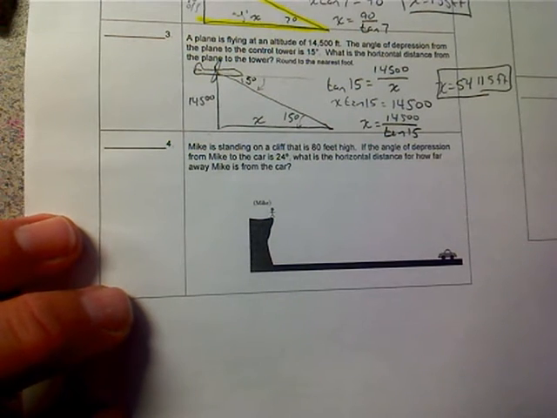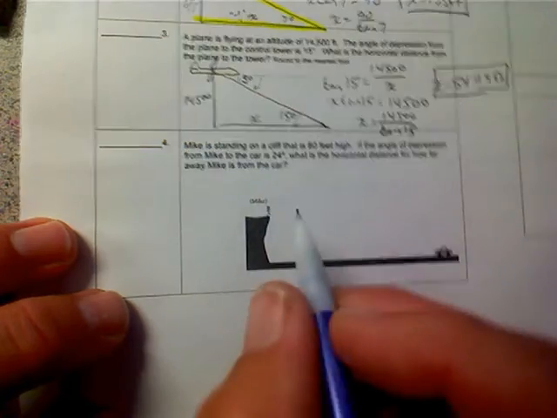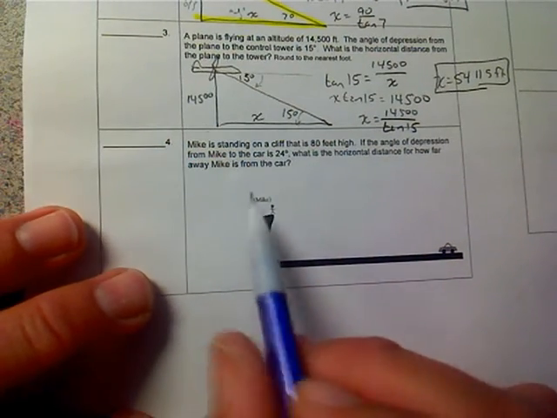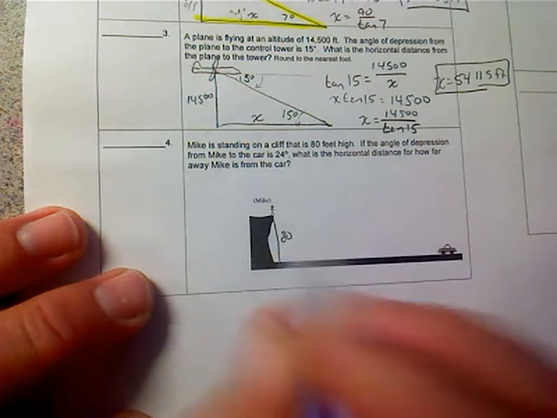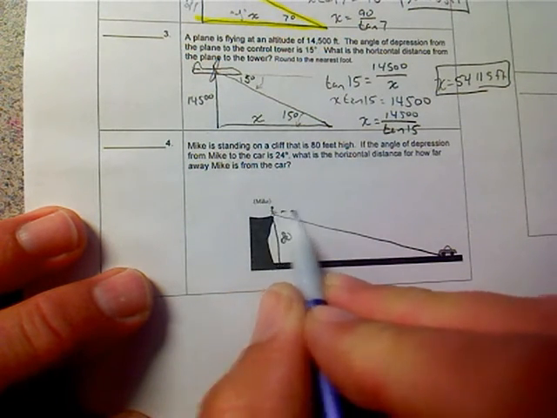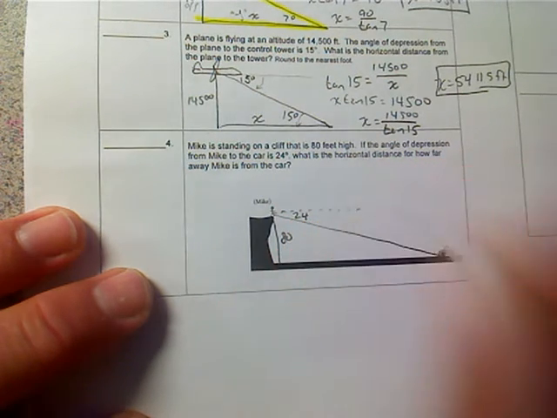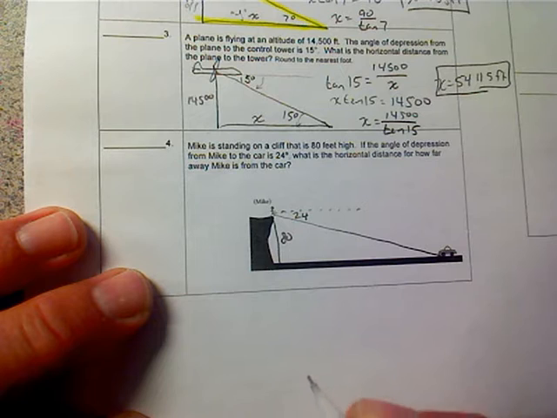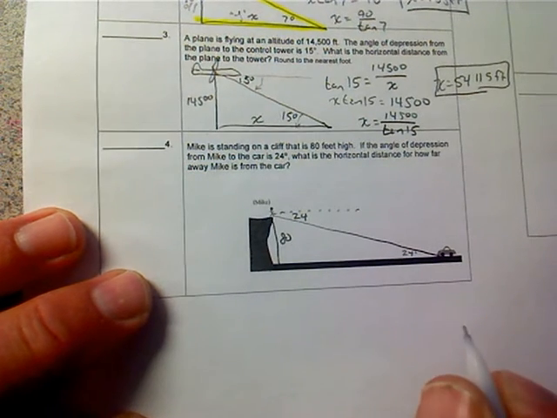Number 4. Mike is standing on a cliff. Oh, look, they drew a picture of Mike. He's up here on a cliff. The angle of depression from Mike to the car, now this is 80 feet. This distance is 80 feet. There's the car, but the angle of depression is this number right here, 24 degrees. Again, that's the same as this angle over here.